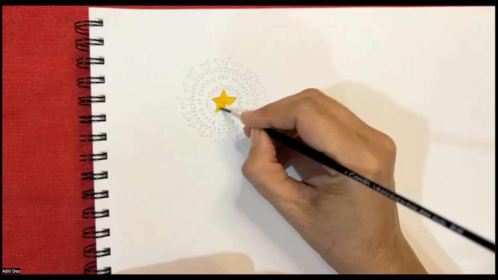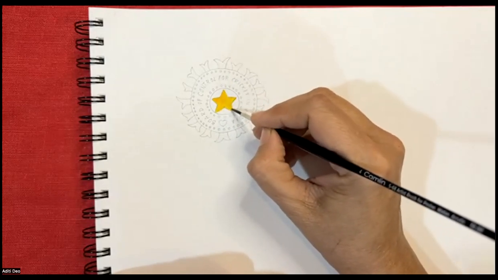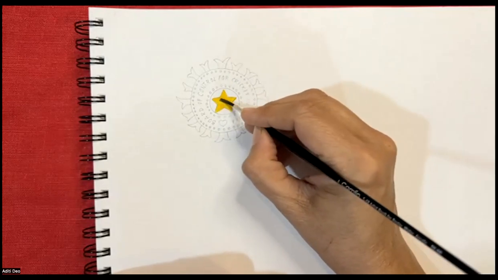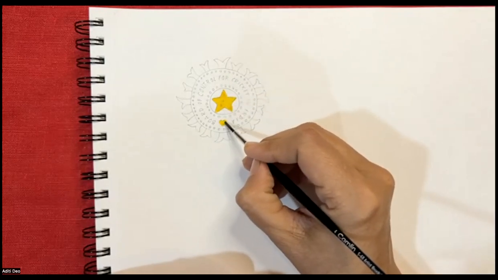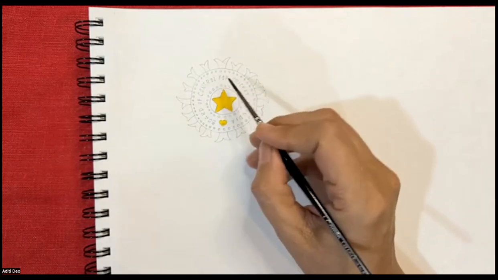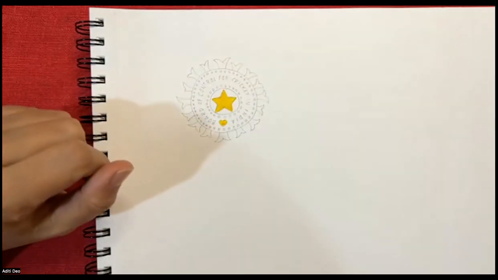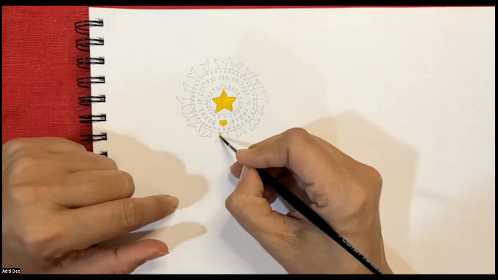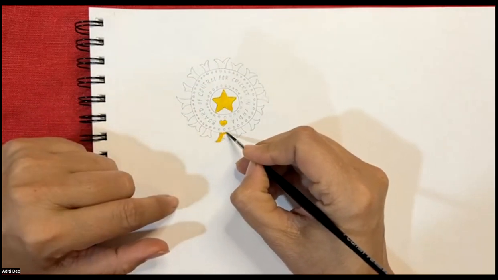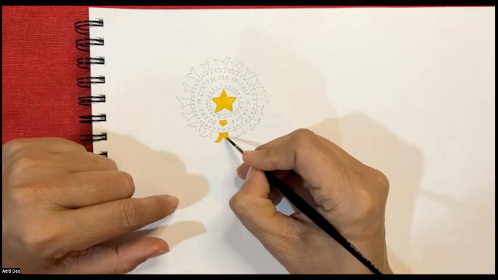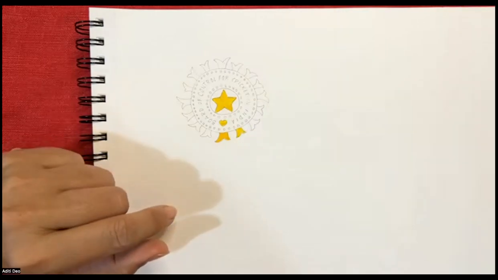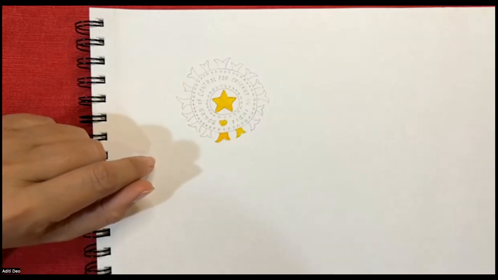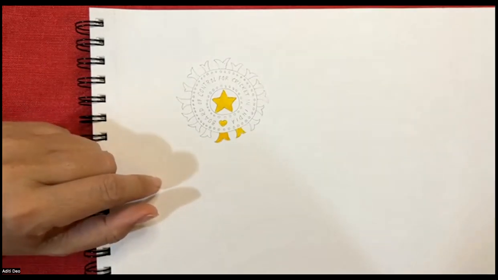Ma'am, can we use brush pens? Yes, try brush pen also. Why not? Now, when I paint, I'm going to keep these white dots white. But I know that it's very difficult. So even if you don't keep them white, it's fine. Now you have to be very careful when you're painting or even when you are coloring with color pencils.